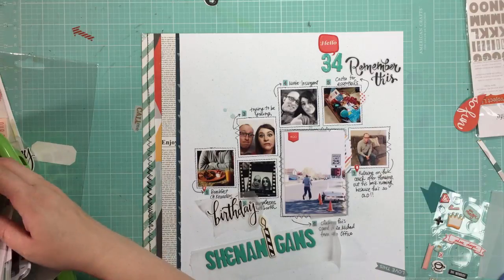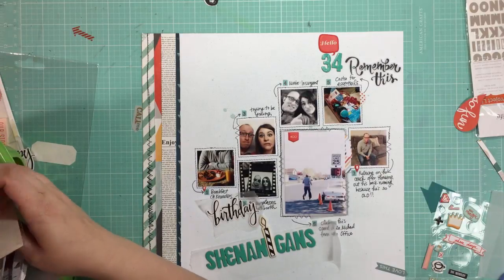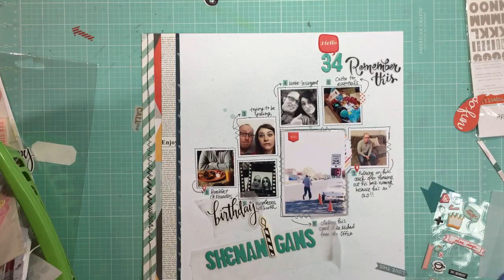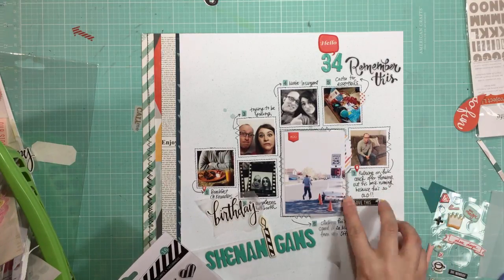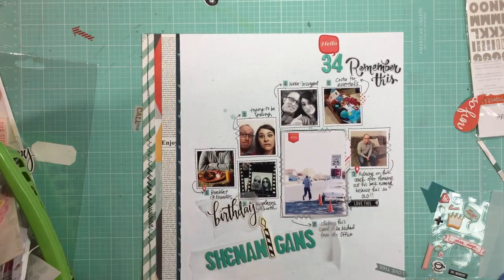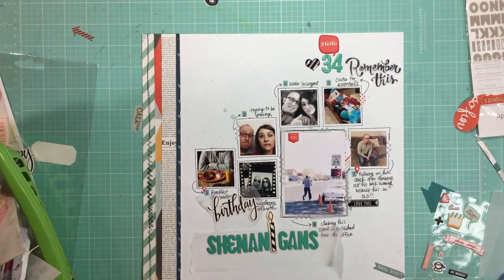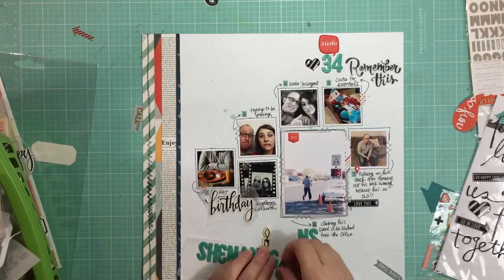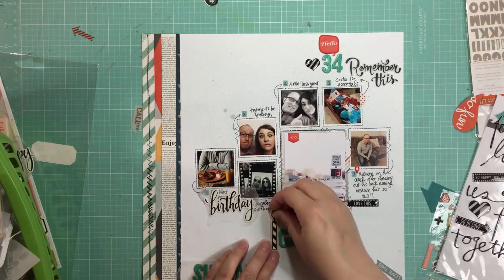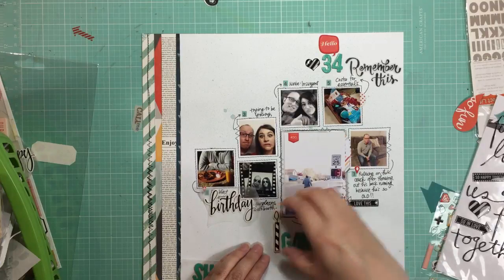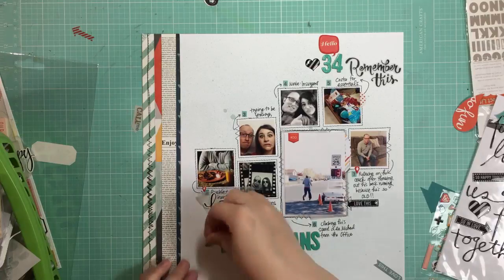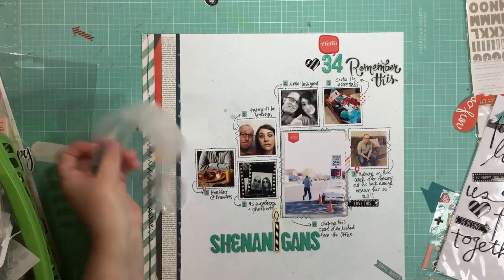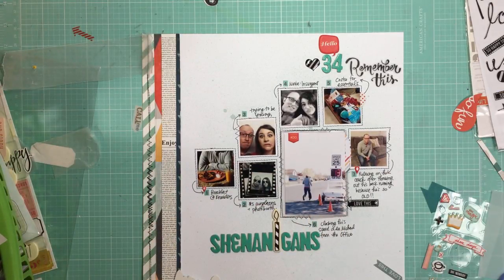Like I said, I decided to go through all of my embellishments for this page to see what would work. I pulled out some Heidi Swapp stickers, and I do end up using a few of these. I love this arrow. And then I pulled a couple of the striped little hearts to use as well. And I liked the way that the stripes brought in the stripe from the little candle. So I'm just getting that stuck down now, and I want the word birthday to overlap the word shenanigans.